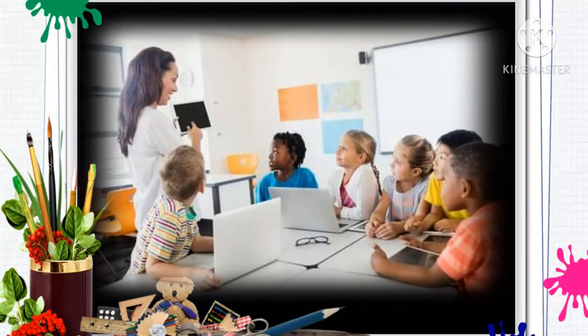Following the process of the Assure model will help improve your skills in teaching and enhance your students' learning experience.